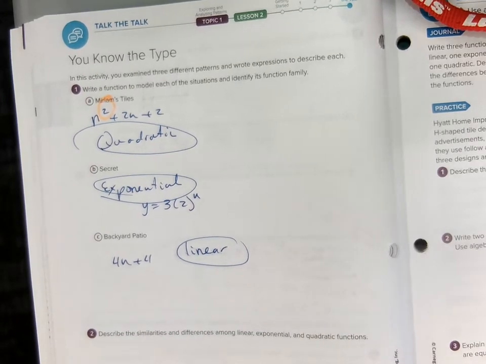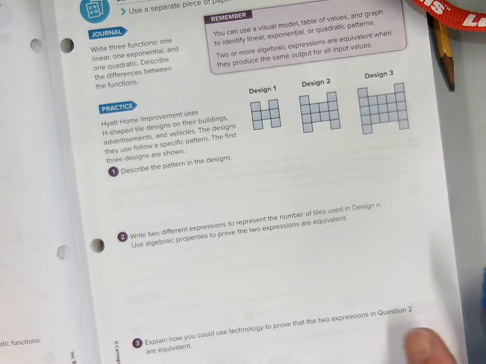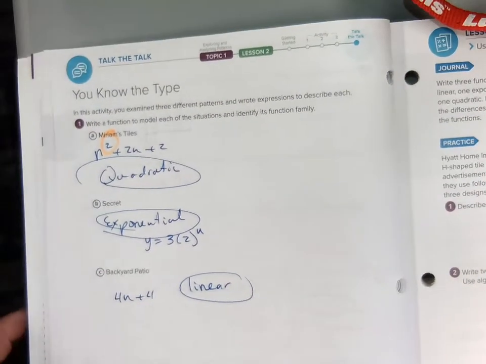So anyway, that's what we have, and the homework was page 25 and 26. And we'll talk about a quiz tomorrow.